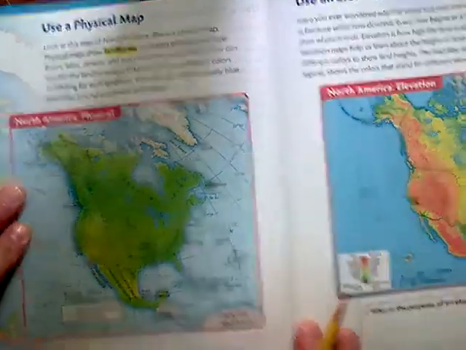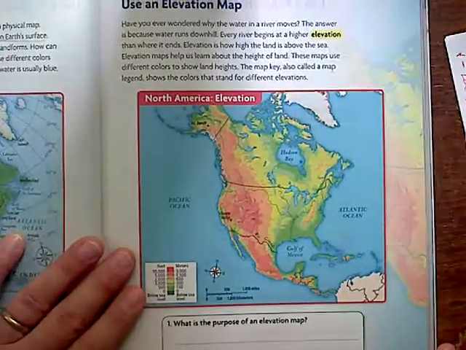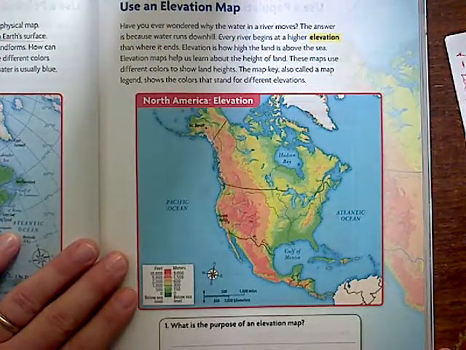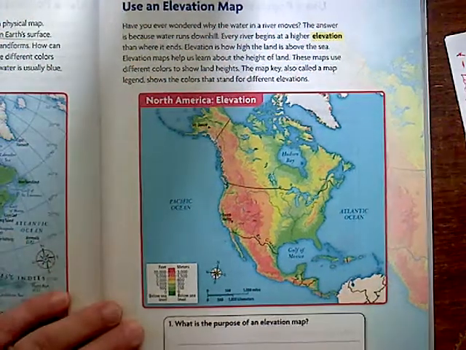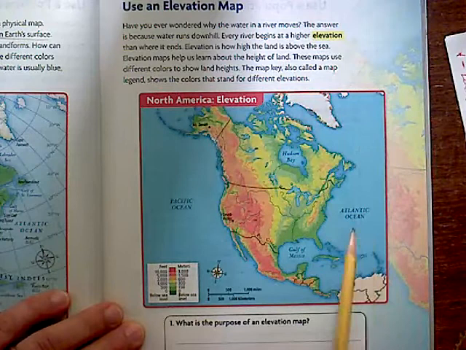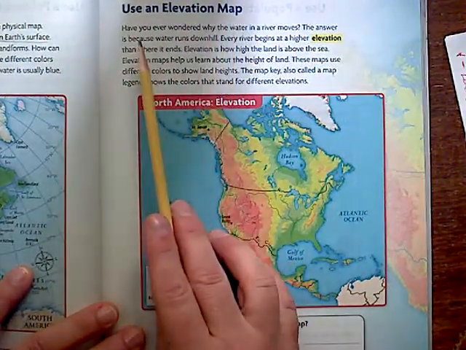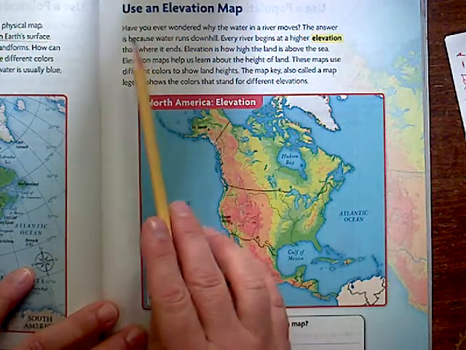Okay? So, when we continue on, this one is going to be now called an elevation map. I'm going to read with you, but then I'm going to have you do some of this stuff on your own. So let's look at this. It says, use an elevation map. Reading out loud with me isn't a bad idea either.